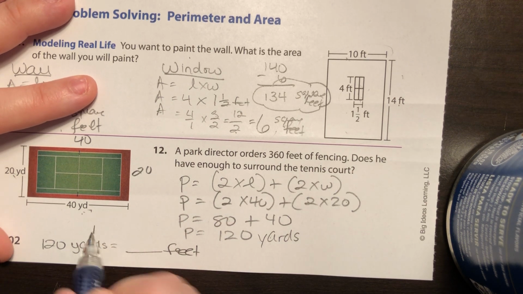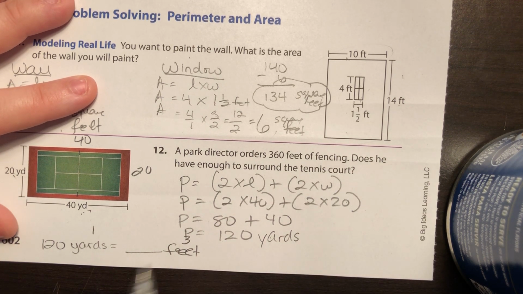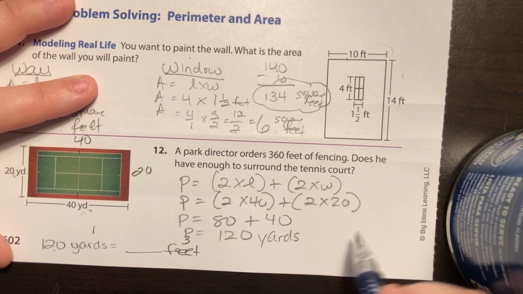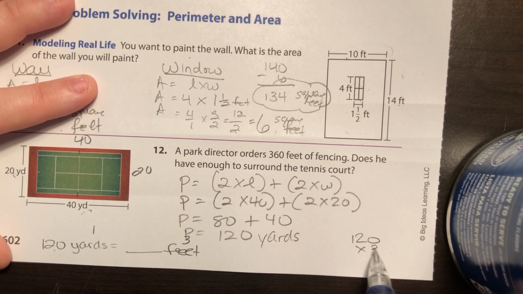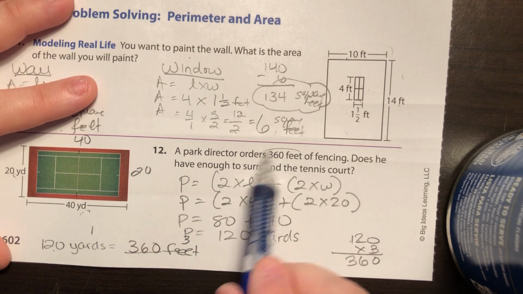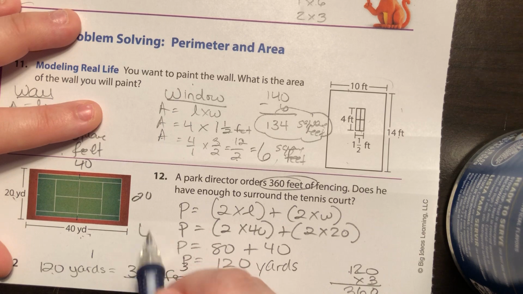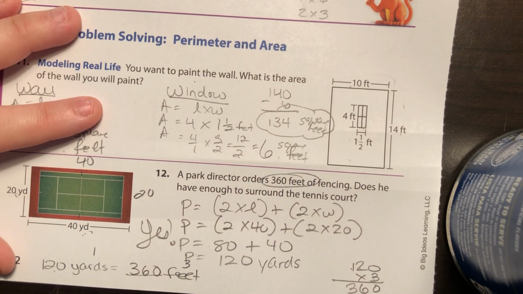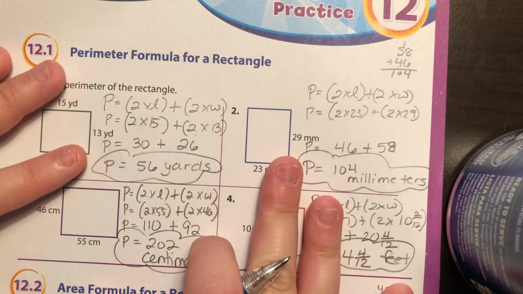Well, in 1 yard, there's 3 feet. So what's 3 times 120? 0. 3 times 2 is 6. 3 times 1 is 3. 360 feet. And that's exactly what he has. So does he have enough? Yes. All right. Keep this paper with you while you are doing your practice test to help you.